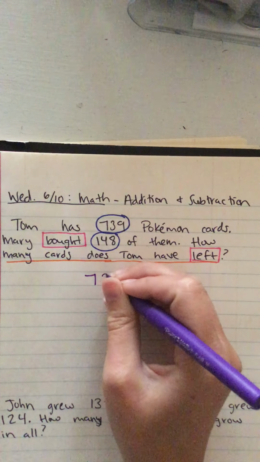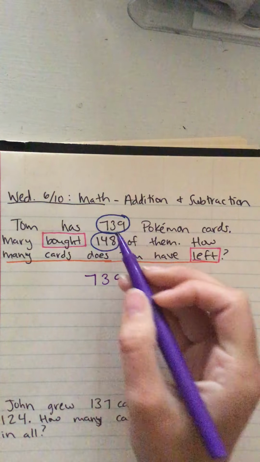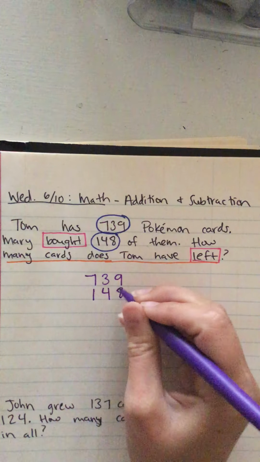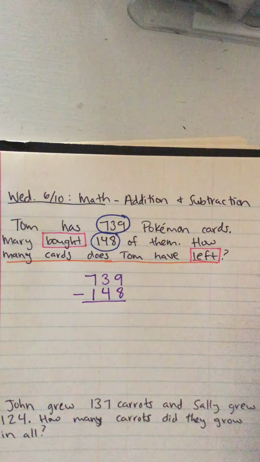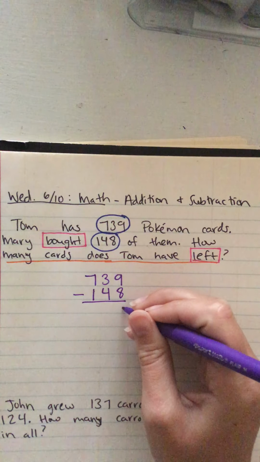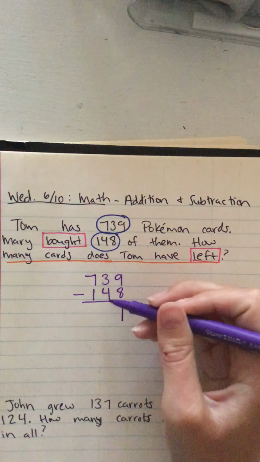So I'm going to stack them up. 739, always start with the bigger one on top. 148. My minus, let's see, okay, so 9 minus 8. Luckily, I don't need to borrow just yet. It's 1.